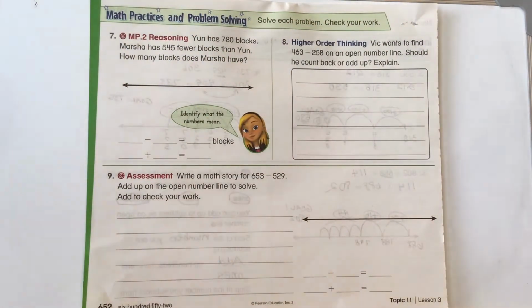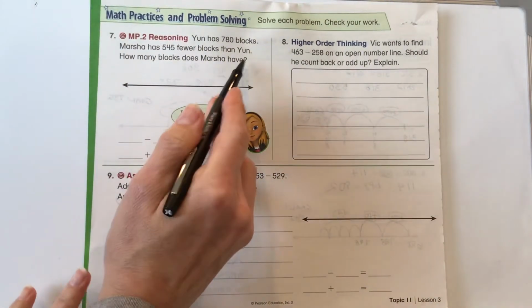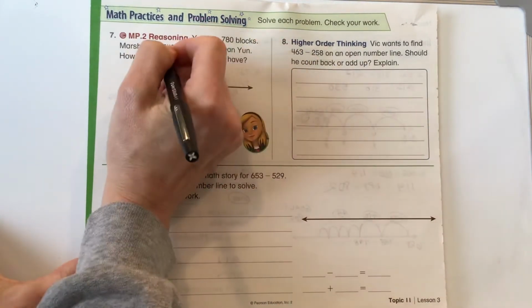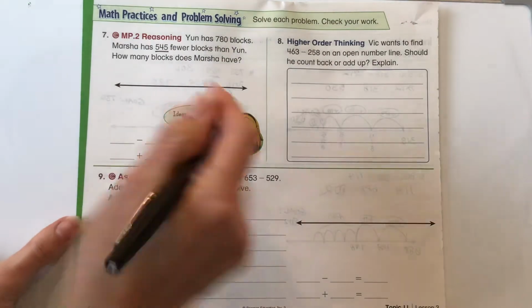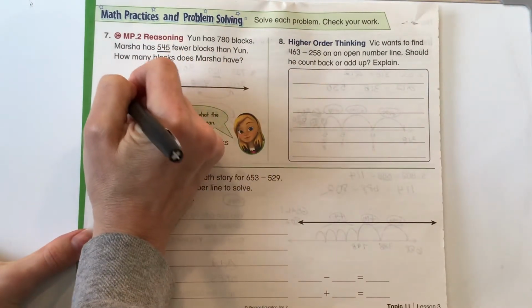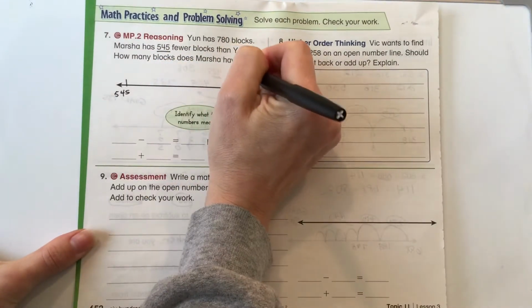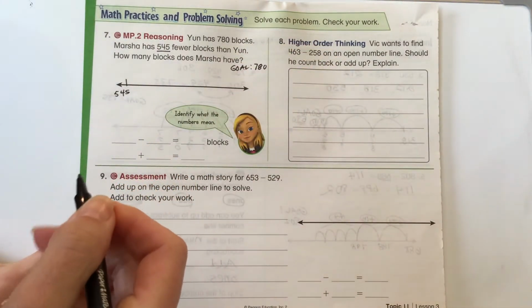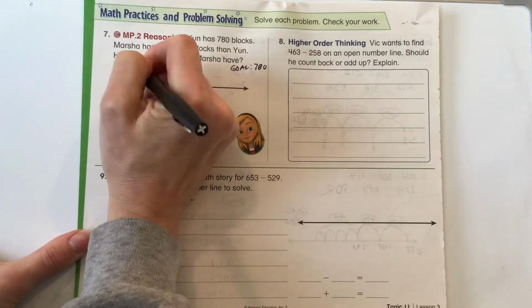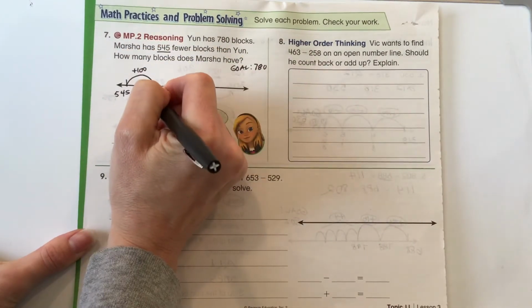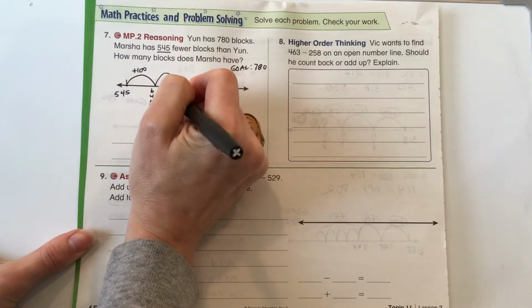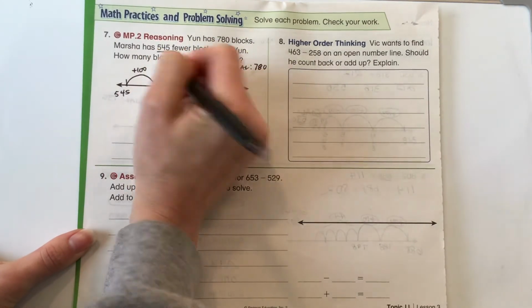Yoon has 780 blocks. Marcia has 545 fewer blocks than Yoon. How many blocks does Marcia have? So we're going to start at the smaller number. Okay, we're going to go ahead and start at the 545. And our goal is we need to get to 780. So let's go ahead and hop by 100 first. Plus 100 would be 645. I can even do another 100 because that would be 745.